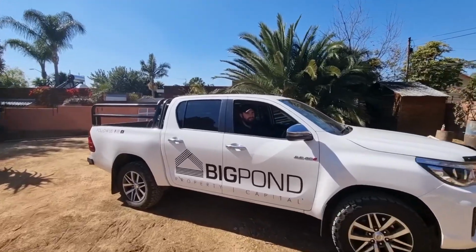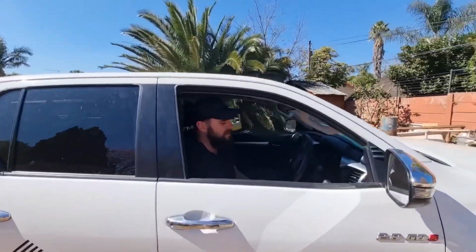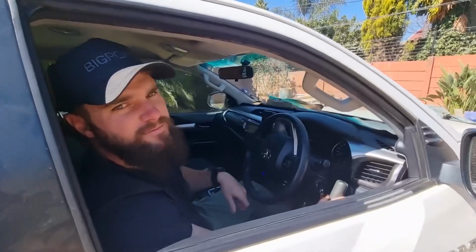How do I drive and what happens with the vehicle, how does it work? Get in, let me show you, let me take you for a quick spin around.